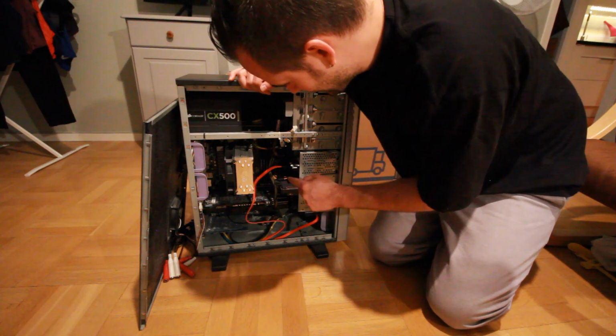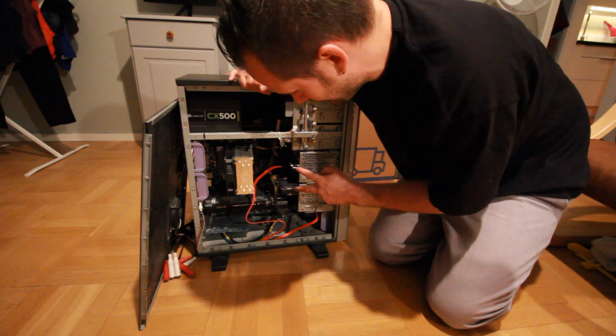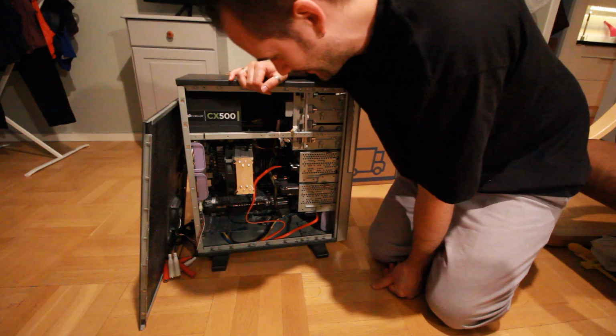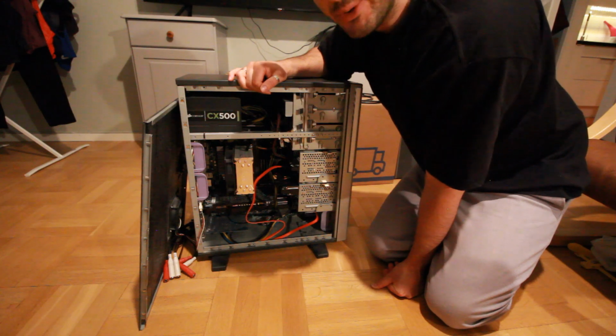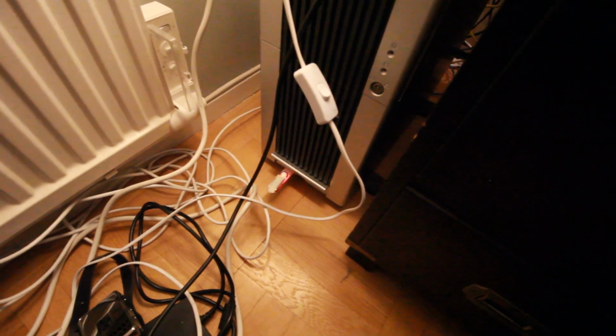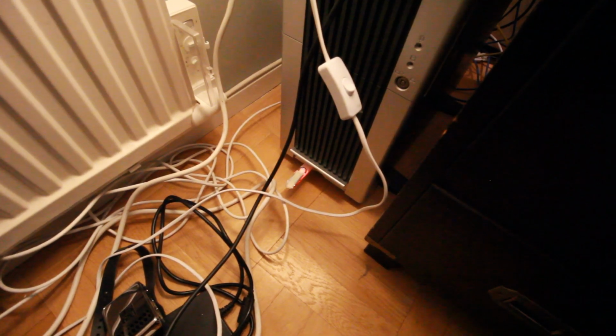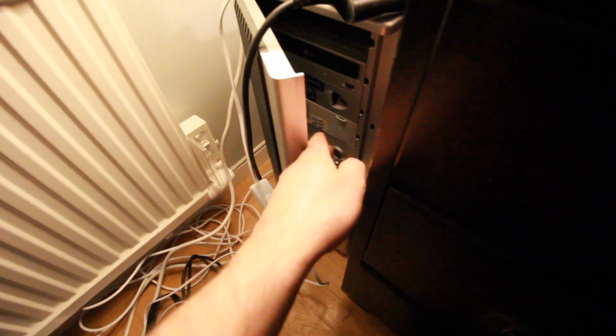So both of my previous hard drives have now been disconnected. All I have to do now is put my computer back in place and start the installation. So it's in its place. I've already connected the USB drive. Oops. Let's see what happens when we power it on.